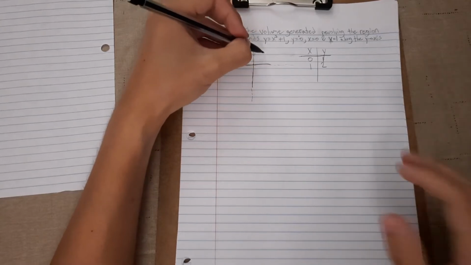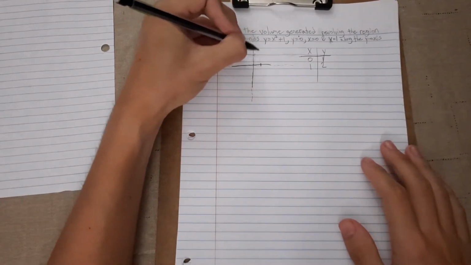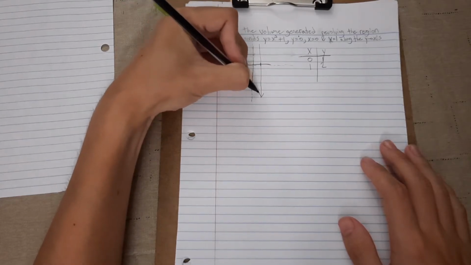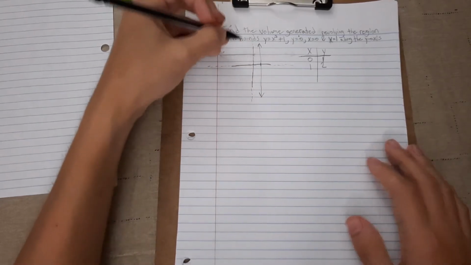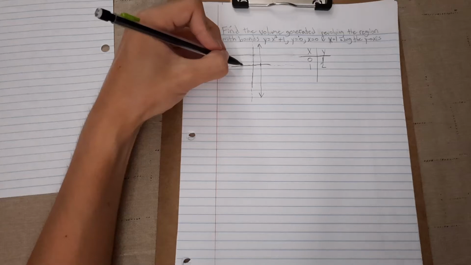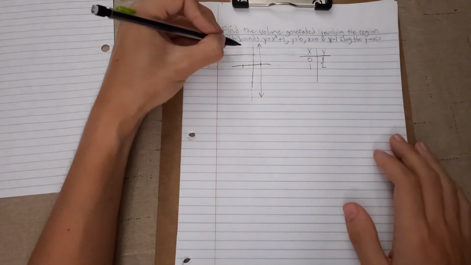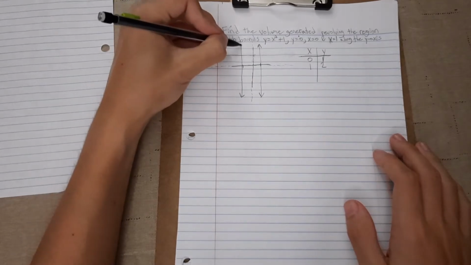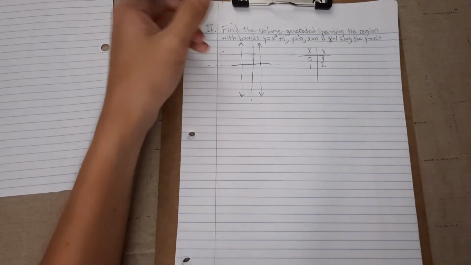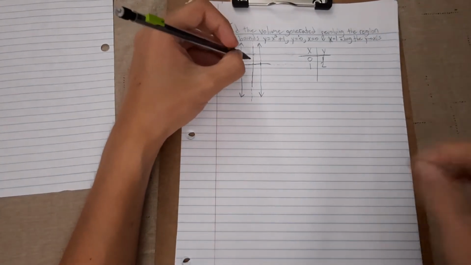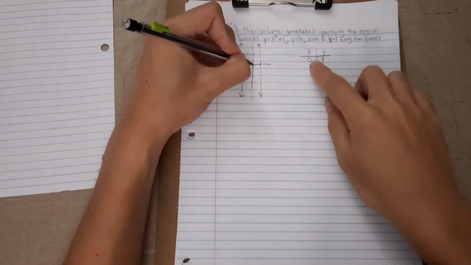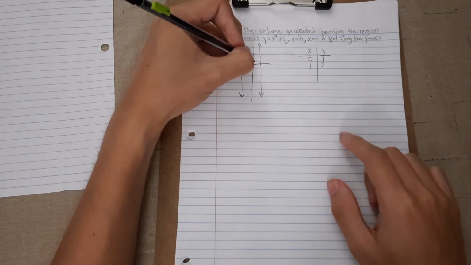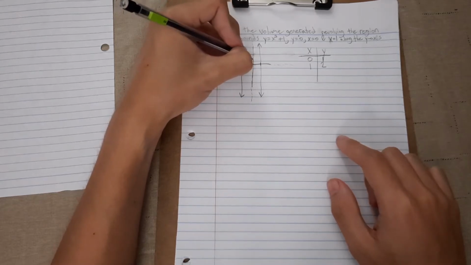So x equals 1 is going to be right here. And because this is being rotated about the y-axis, we're also going to create another border at x equals -1. So now we have our coordinates here. So when x is 0, y is 1.